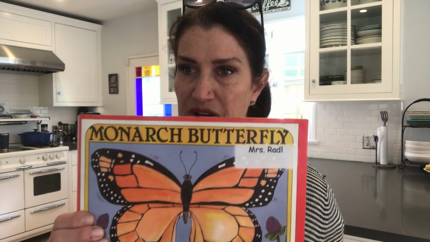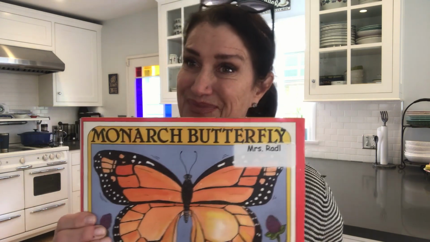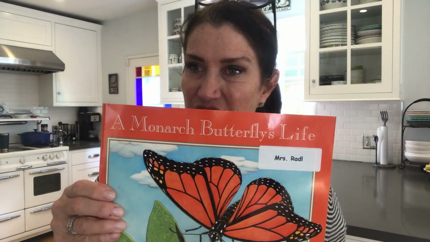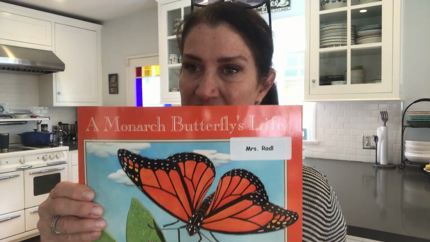Today we're going to talk a little bit about what is different that an author might do than a different author when you are looking at books. I'm going to give you an example. I have two books today. One is called Monarch Butterfly, and it's about a butterfly. We're going to be discussing insects and butterflies in our next upcoming theme. And then this one is called A Monarch Butterfly's Life.